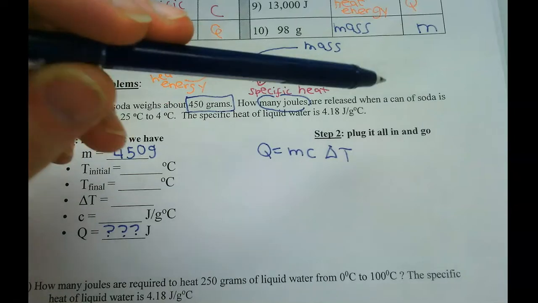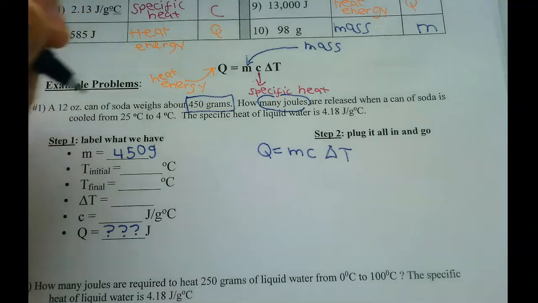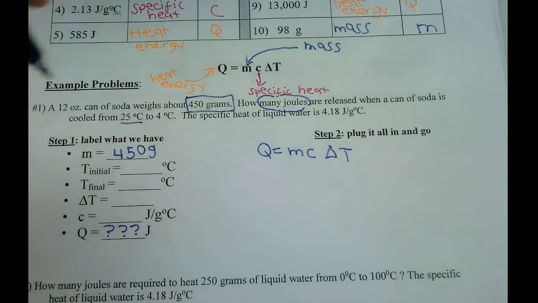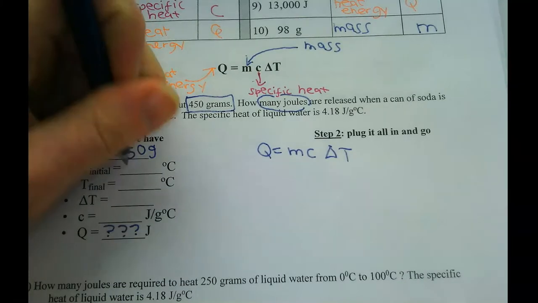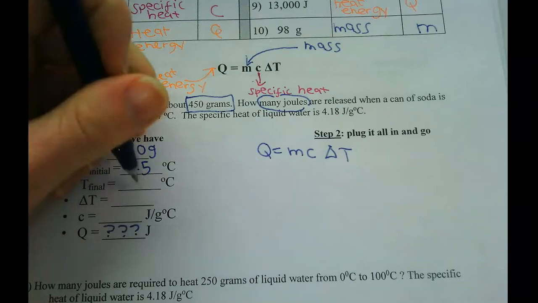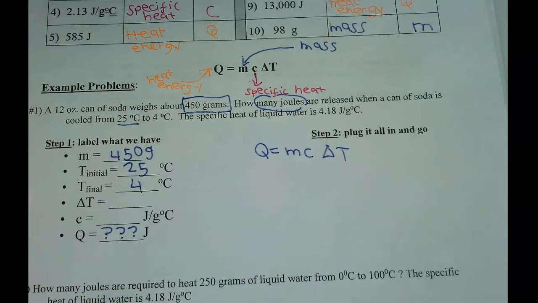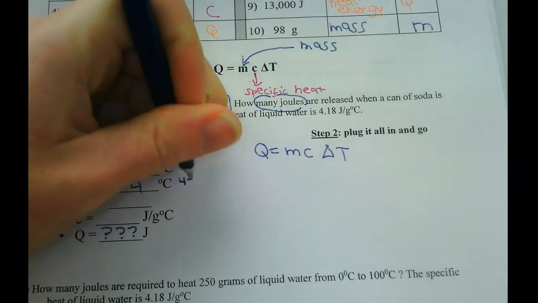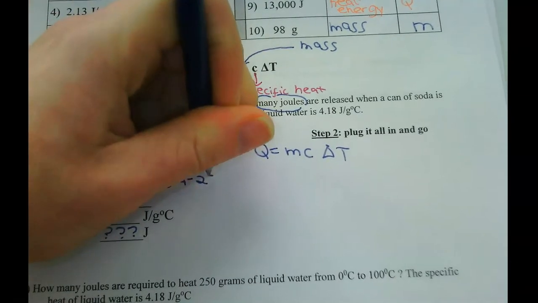How many joules are released when a can of soda is cooled from 25 degrees Celsius? So our initial temperature is 25, and our final temperature is 4. Remember, change in temperature is final minus initial, so it's 4 minus 25.